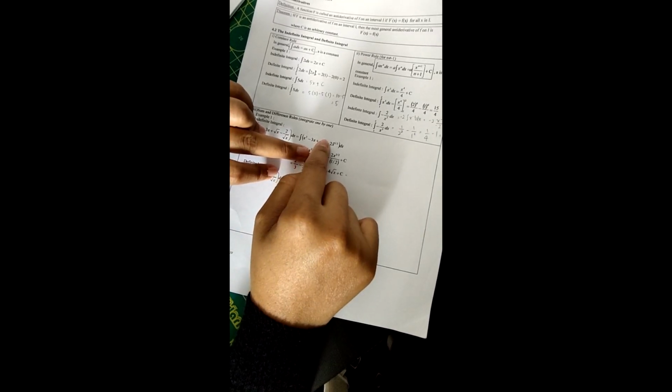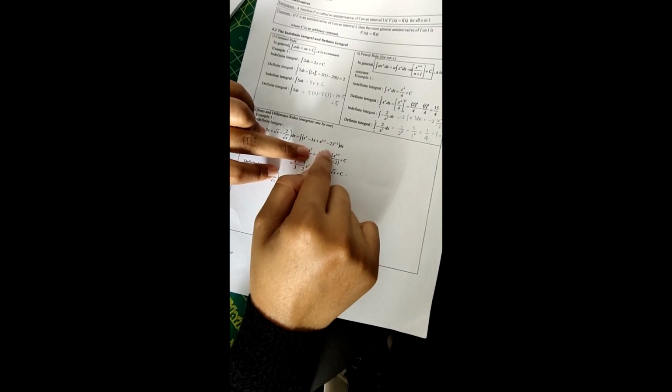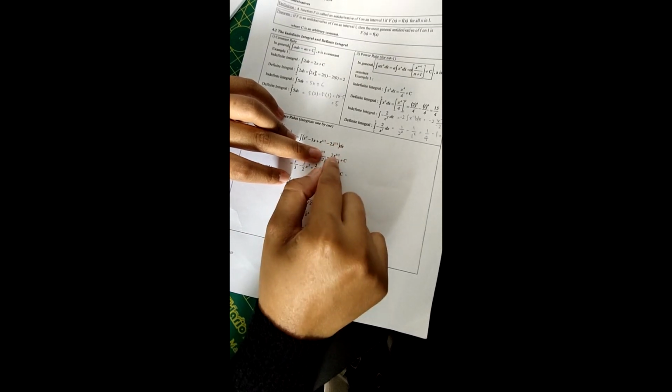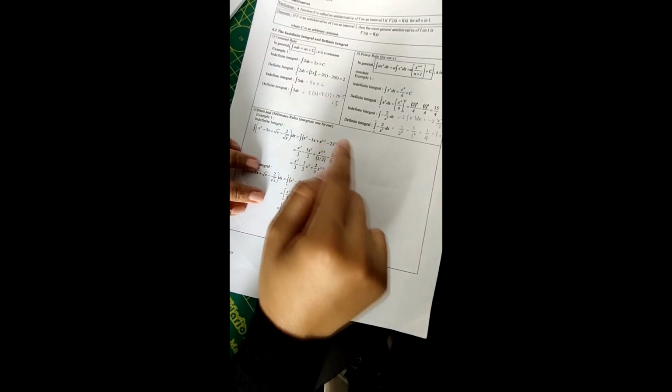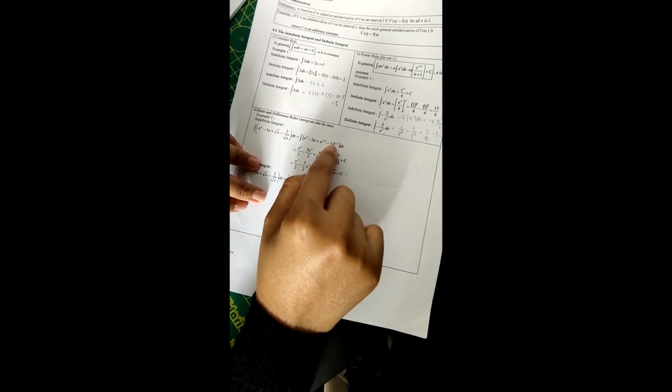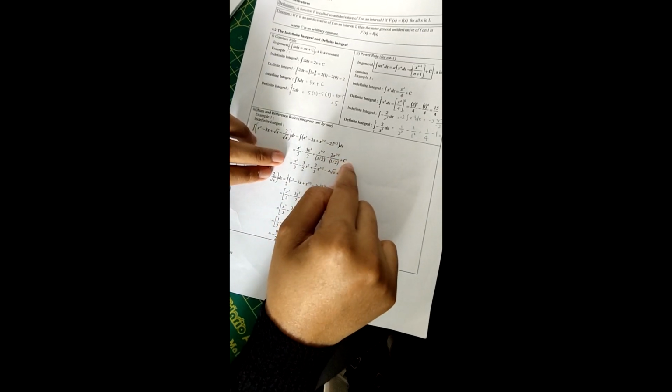This one is x to the power of half, and then plus 1 becomes x to the power of 3 over 2, so over 3 over 2. Minus 2. Okay, x to the power of half becomes x to the power of negative half, so x to the power of half over half. So this is right, 2x to the power of negative half. And then plus c, because you have an indefinite integral.